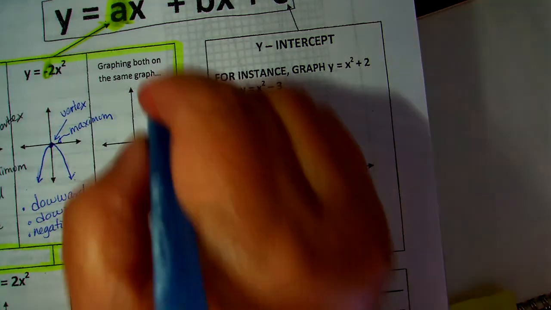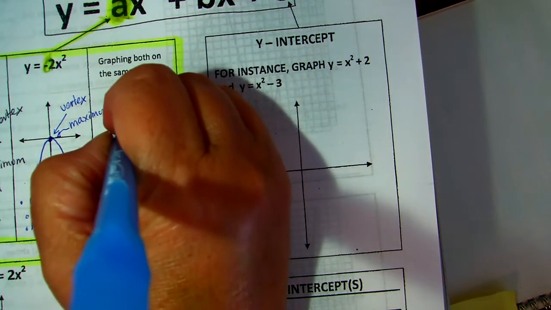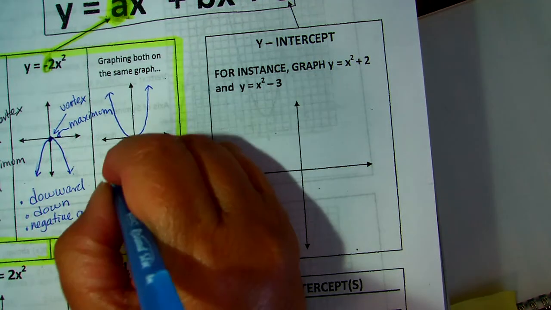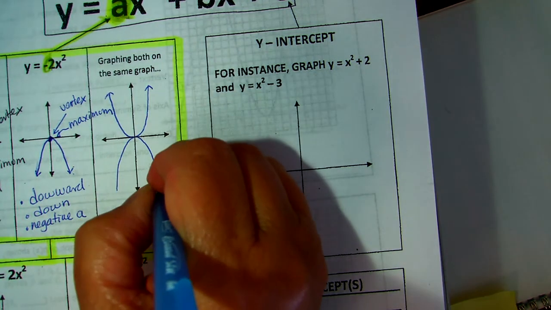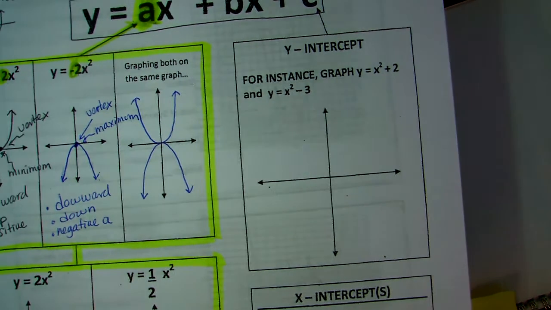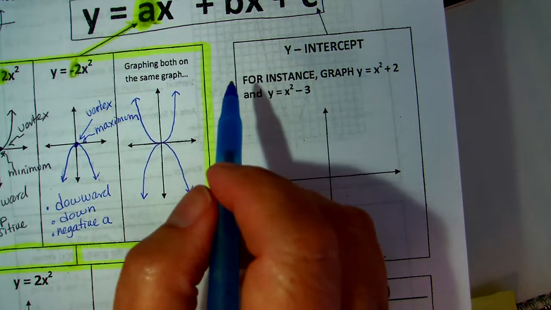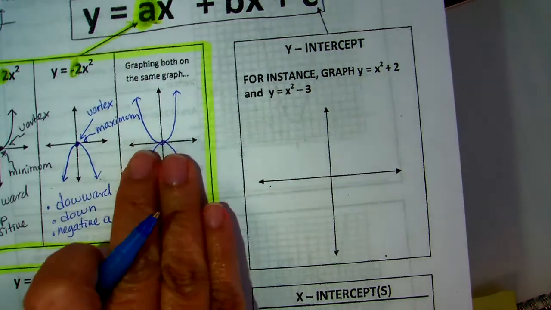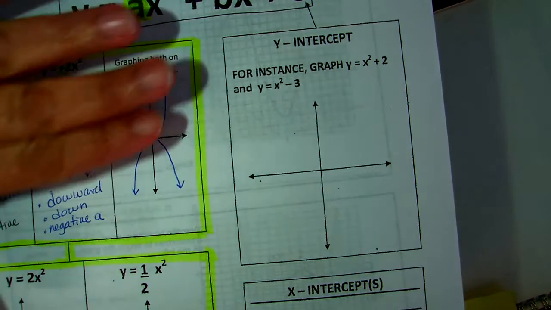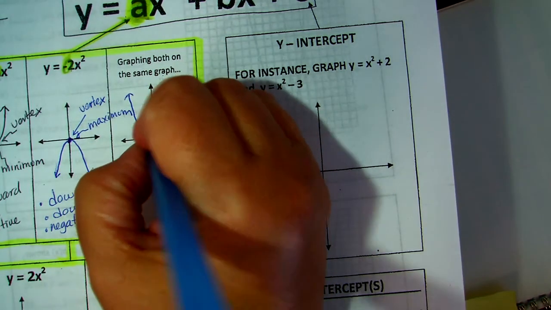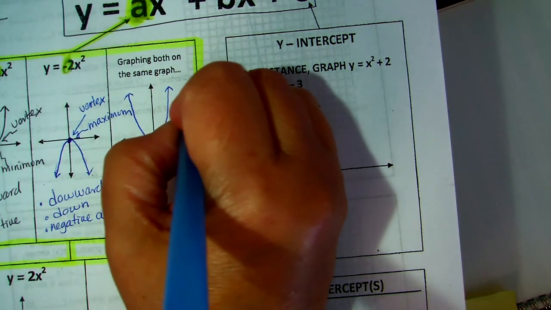So let's draw them. This one is up. This one is down. That's what happens when we graph them both on the same graph. For this one it's a minimum, for this one it's a maximum. It's the same point, called the vertex.